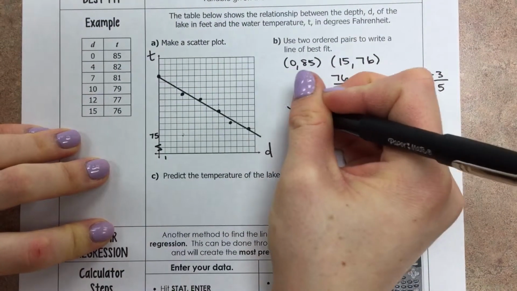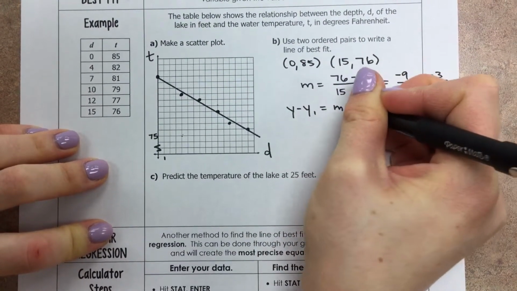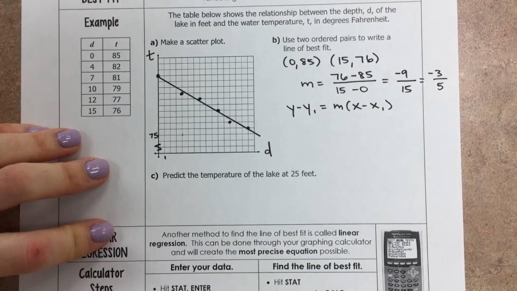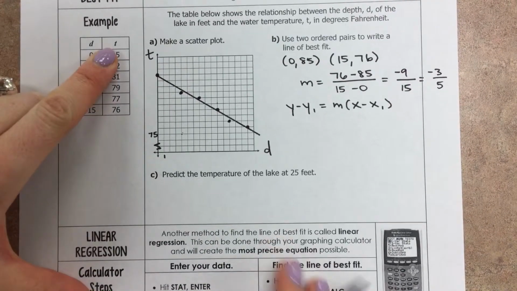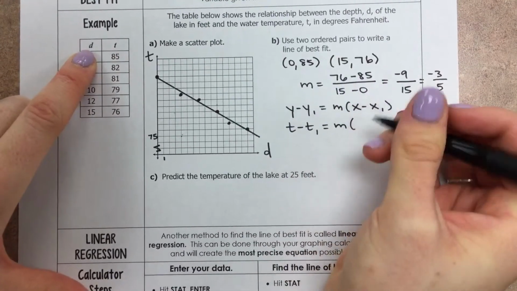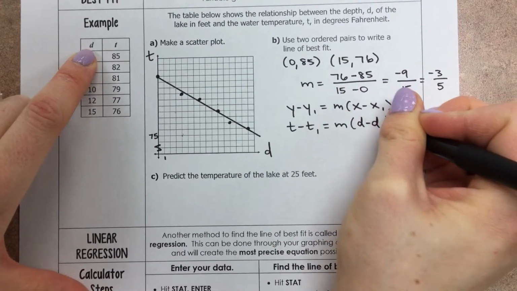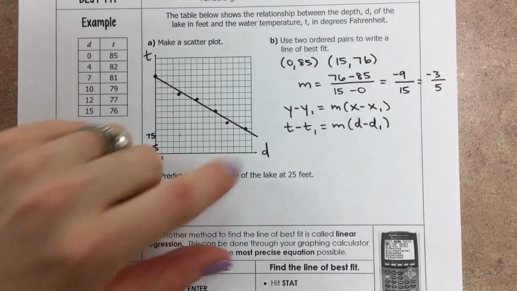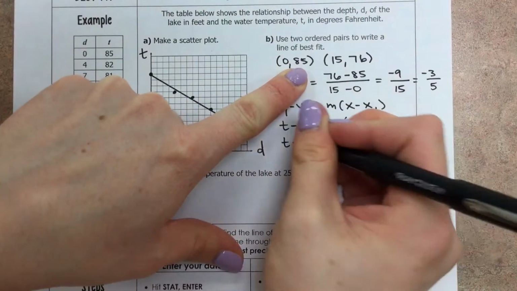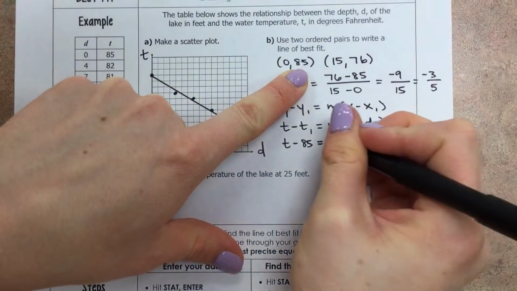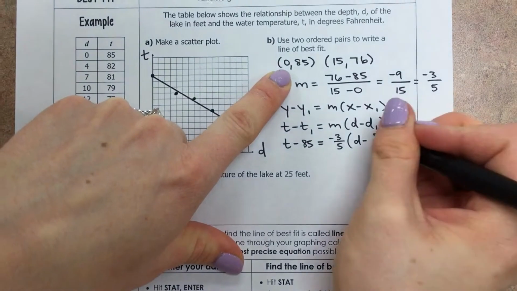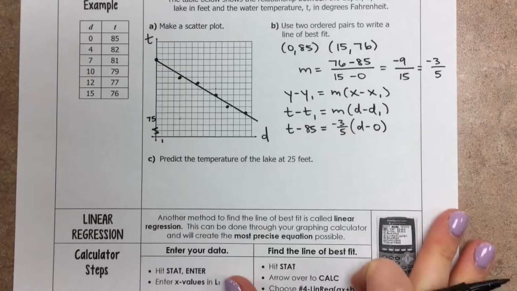So remember the equation that we were working with was this. This is our point slope form. This is the generic equation, but remember, I'm not using x and y anymore, I'm using d and t. So t was like our y, so we're gonna make this t minus t1, and then d was like our x. So this is gonna be d minus d1. So I can plug some ordered pairs in there. So I have t minus my first value of t, which was 85, equals the slope, which is -3/5, and then d minus the first value of d, which is 0. So we get that plugged in, and then I can calculate.